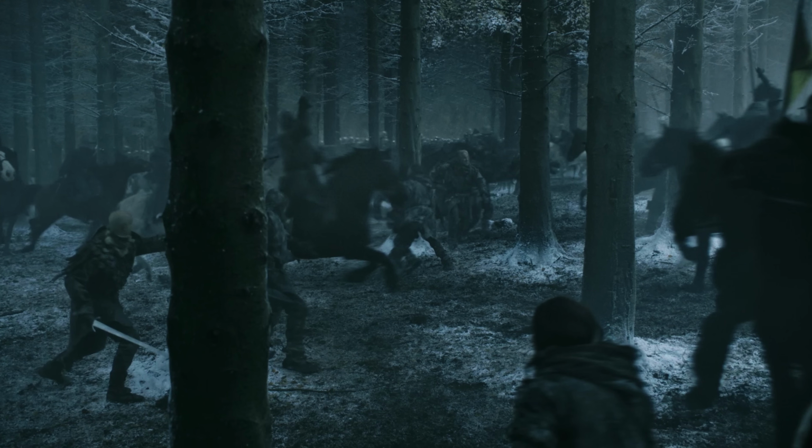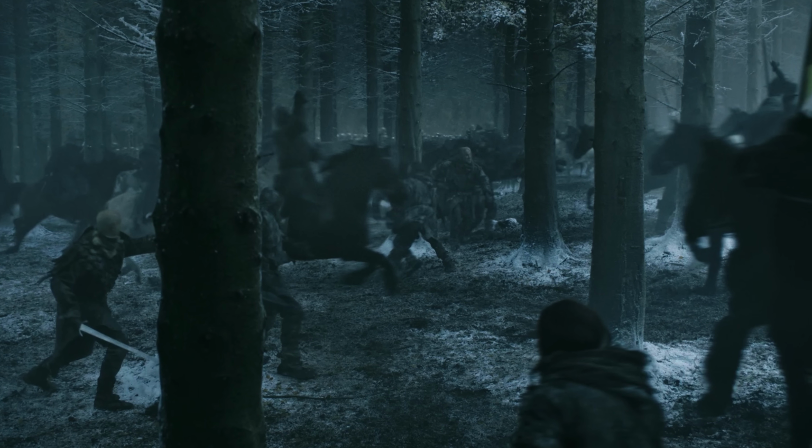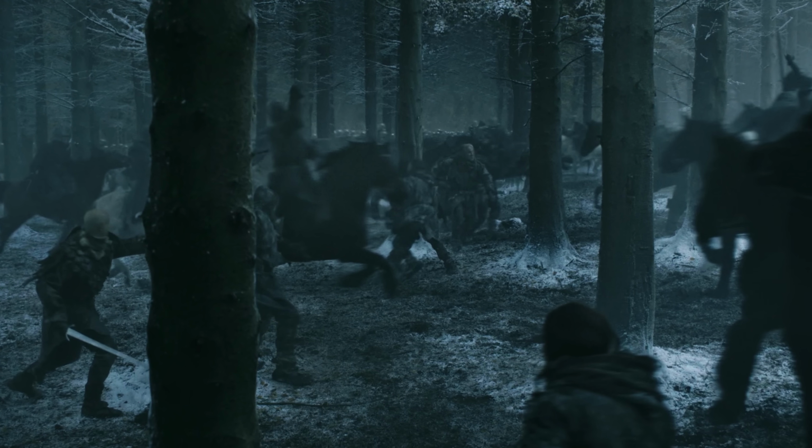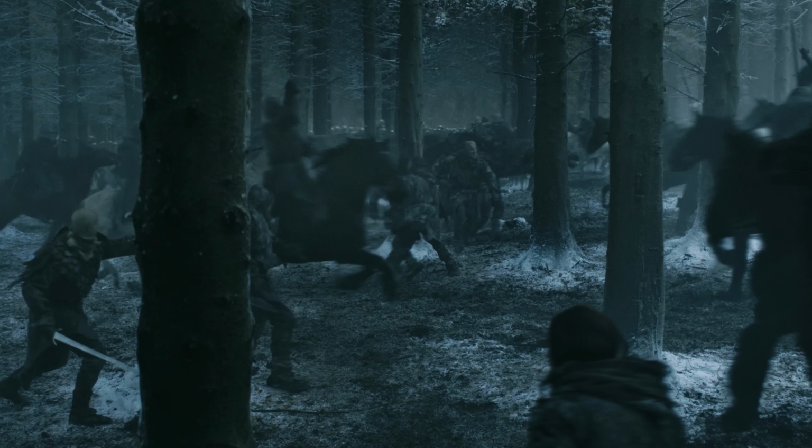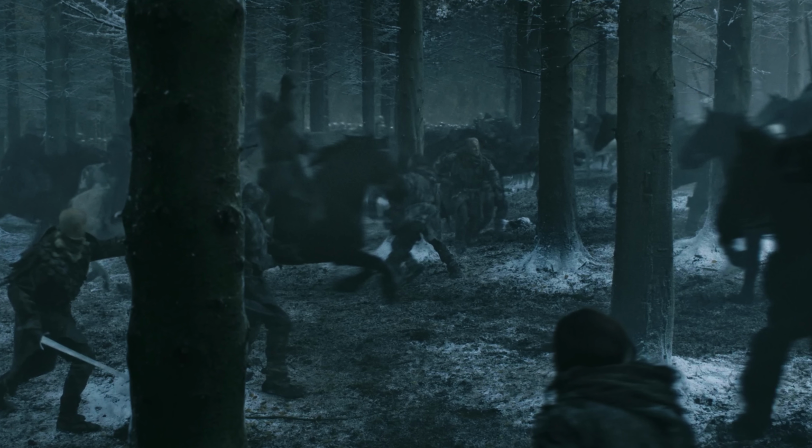Many of the other Wildlings take off. They try to flee at this point, and that's seen in the prologue for A Dance with Dragons. The wildlings, after the initial push of the battle, are instantly sent running. Again, this is a population of people. This is not like Robb Stark's army or Tywin Lannister's army. This is a group of people that are not experienced in this kind of warfare.